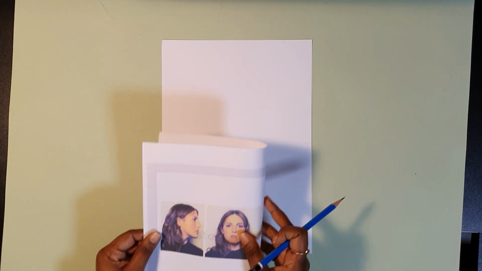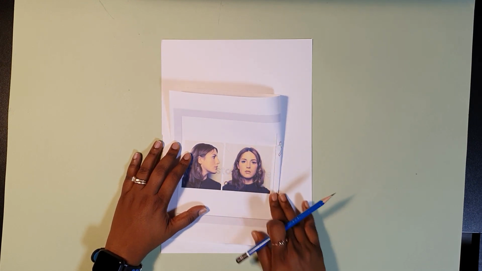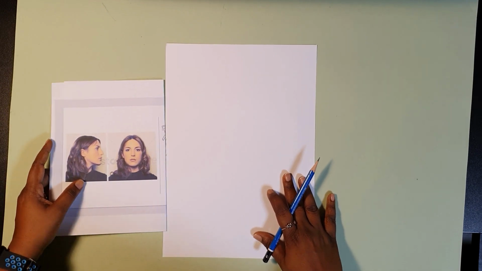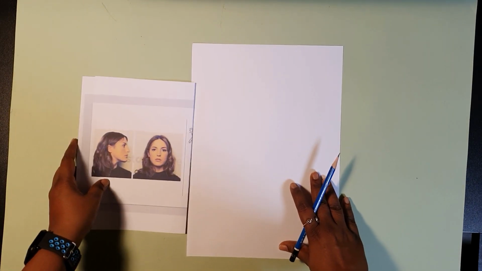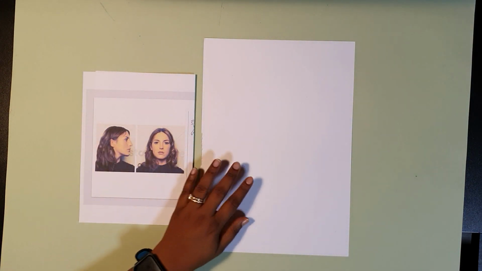Remember the lady that had the front and the side view? Okay, I'm going to be using this picture. Alright? Okay, now. Can you all see? I think you all can see, huh? Okay, now I'm going to start by drawing her side view first.